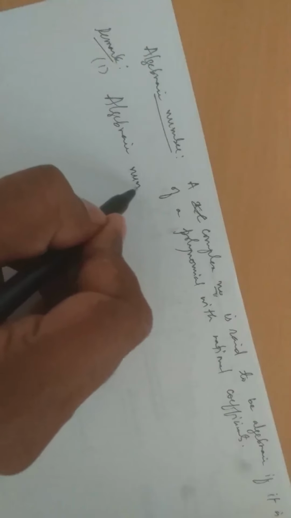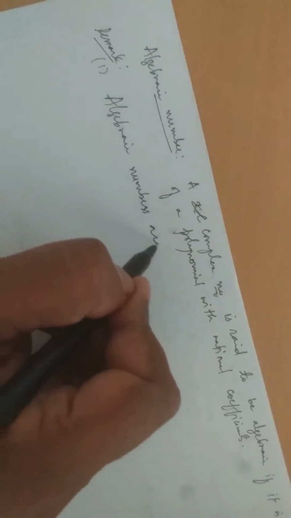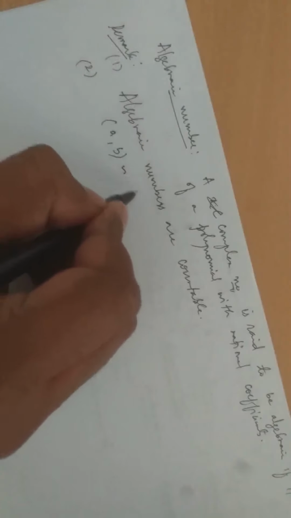Algebraic numbers are countable. Algebraic numbers are countable. They will ask the question in a straightforward way itself, and you can answer that. Then, take any two intervals in the reals. They are equivalent.